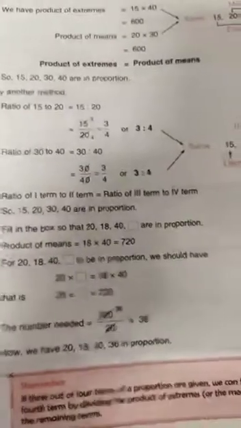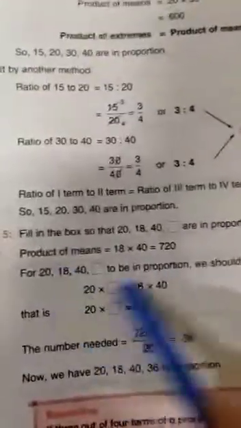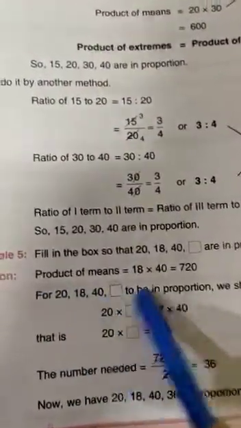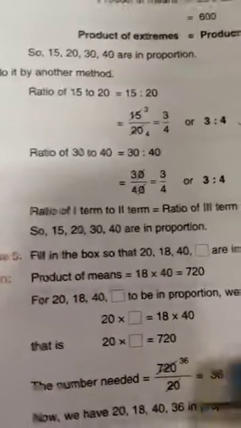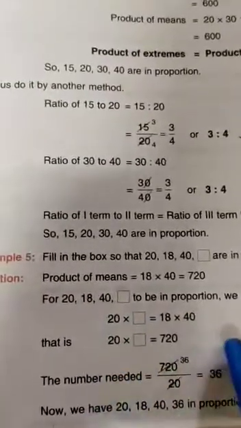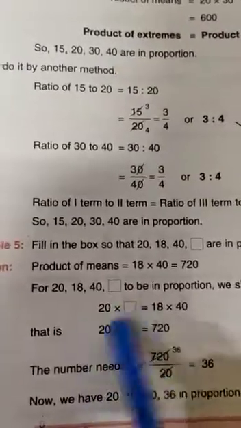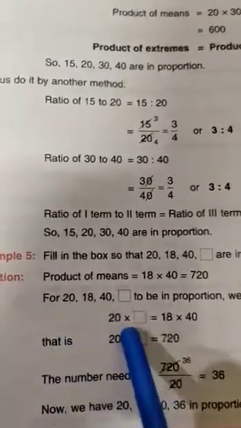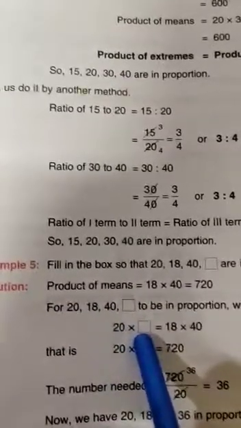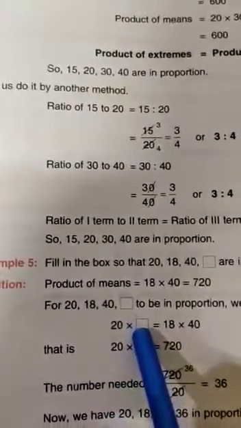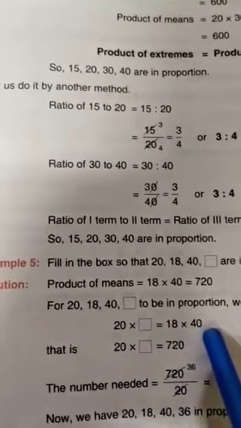Now the second type of question: fill in the blanks, where 3 terms will be given and you have to find one term. So again you have to apply that the product of means is equal to the product of extremes. So let's see, 20 into box, as 20 and the blank are in extreme positions, so 20 into blank is equal to 18 into 40.